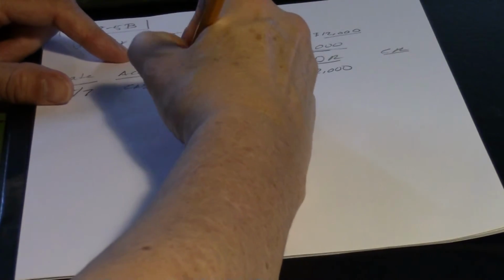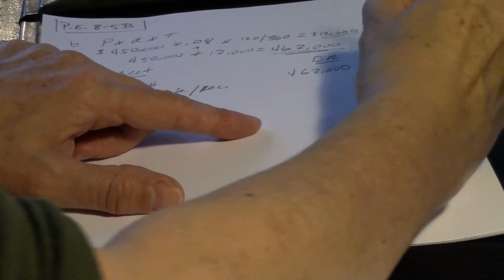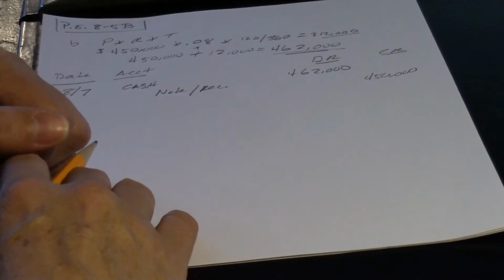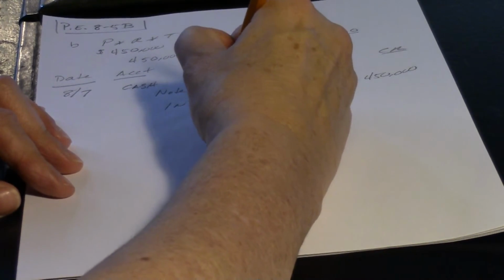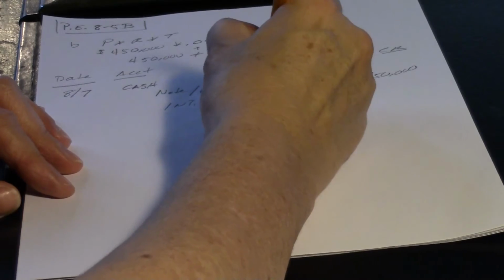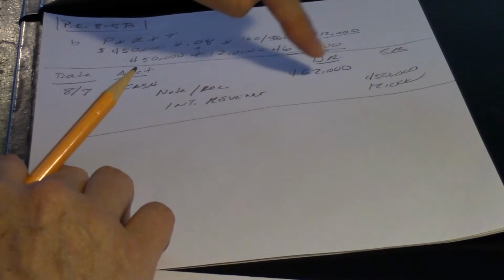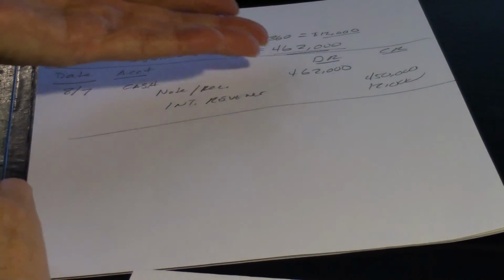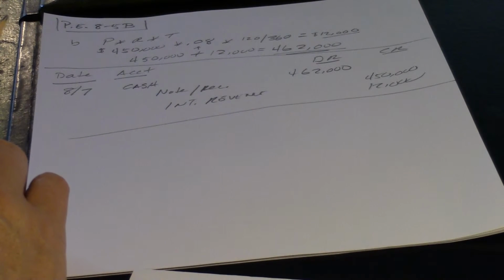So the note receivable was 450,000. That's what it's on the books for. That goes away. And then our interest revenue was 12,000. And this is equal to these two added together, so our debits equal our credits. And we're all done with that problem.